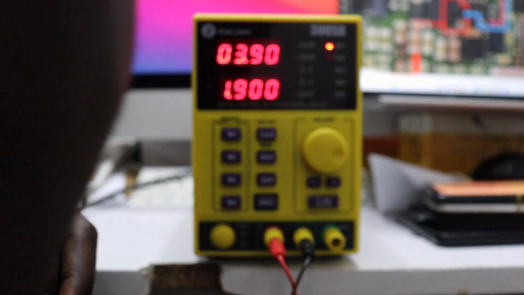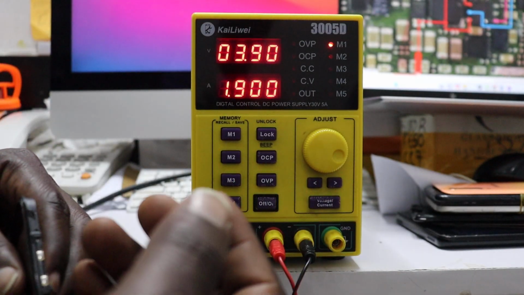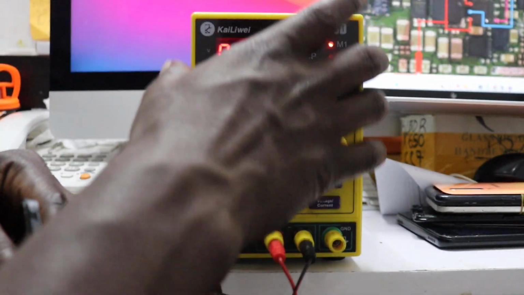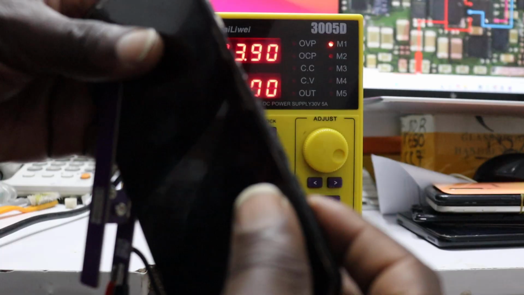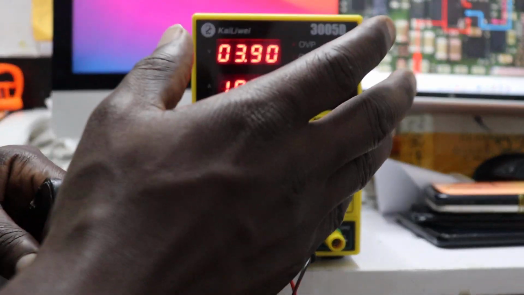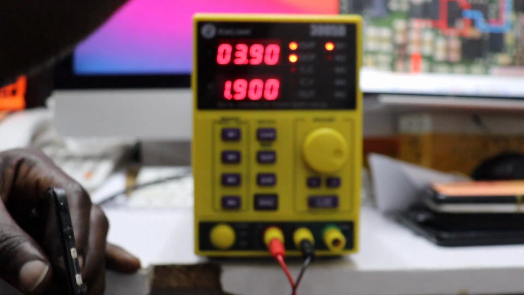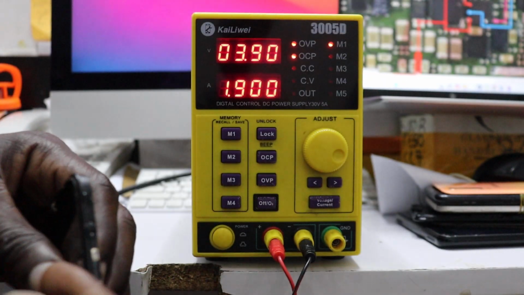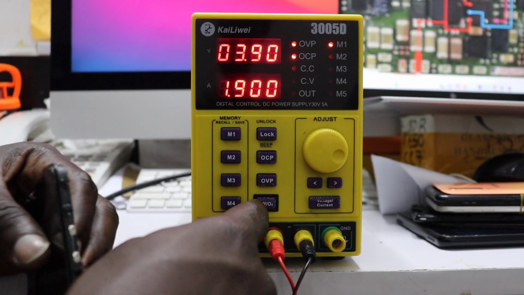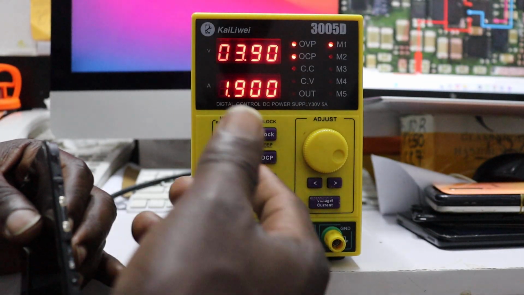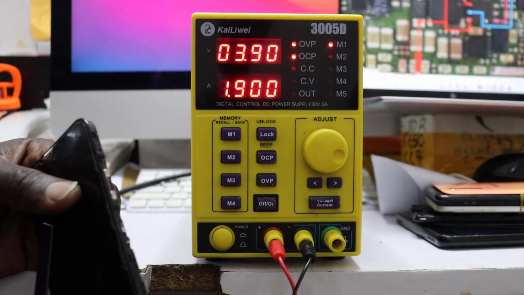But since we want a safe working space, or a safe machine, for our device that is going to consume this current, we will activate the over current protection and over voltage protection. Then for us to activate the device, we press on this button so that we can try and trigger the device and observe the current consumption.